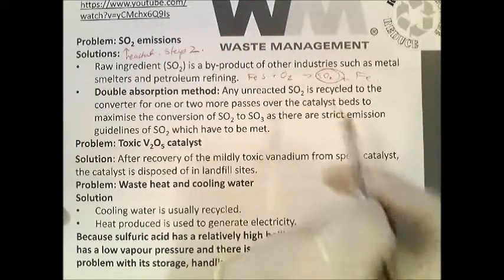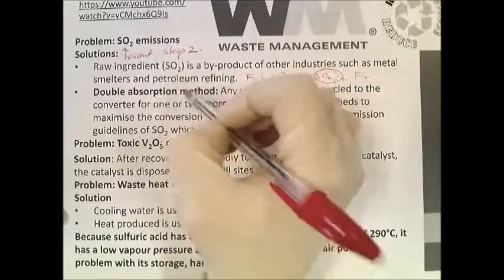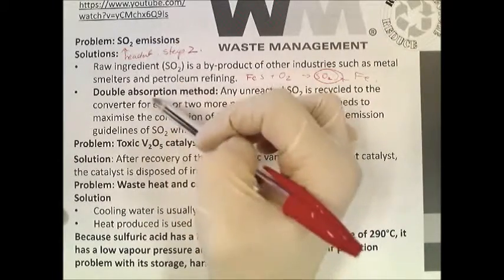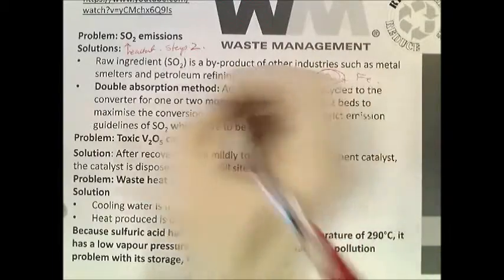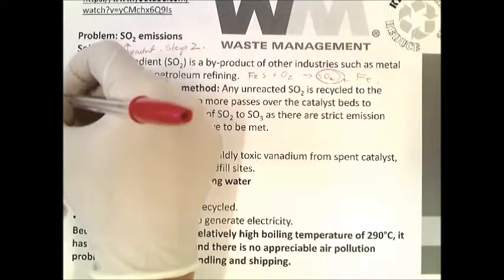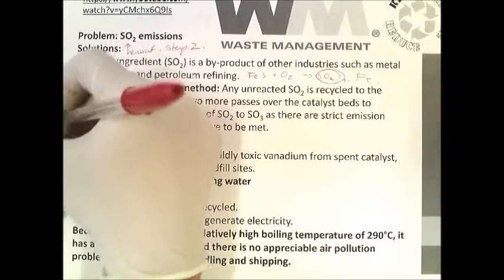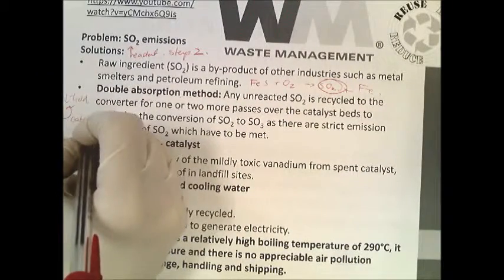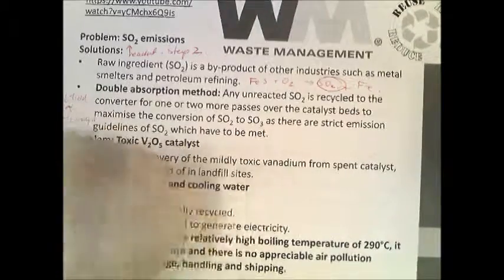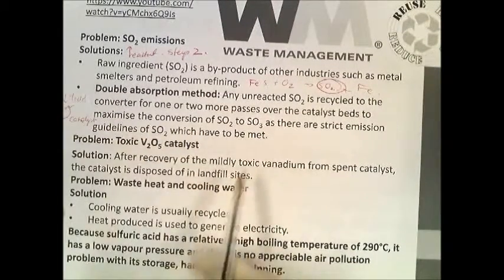We collect this and use it as a reactant in sulfuric acid production. Then we said also in class the double absorption method. In step number 2, if it has a low yield, the way we can increase the yield is by passing it through the catalyst many times, the catalyst beds.